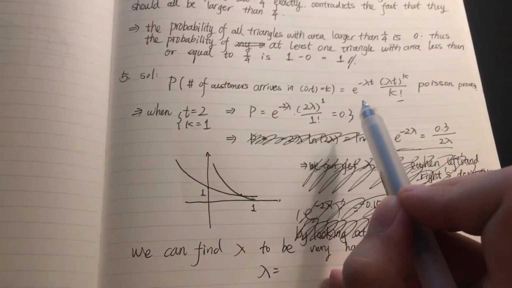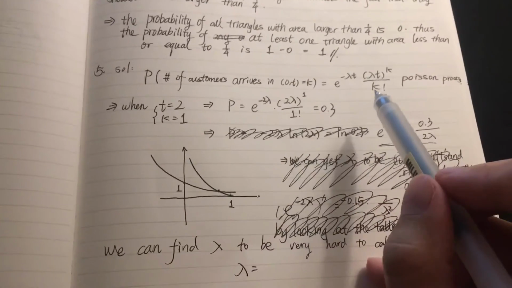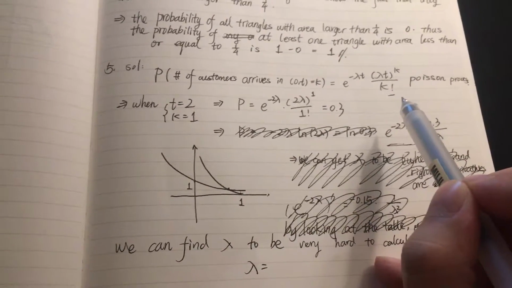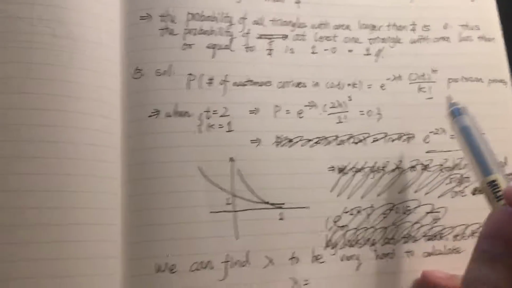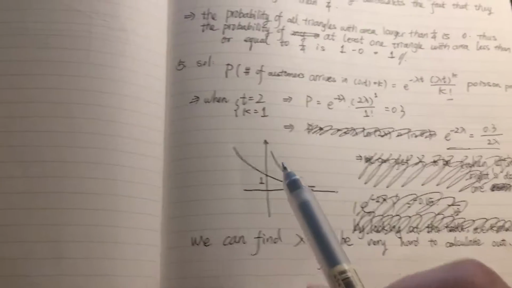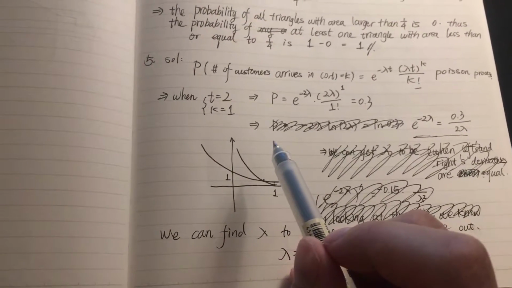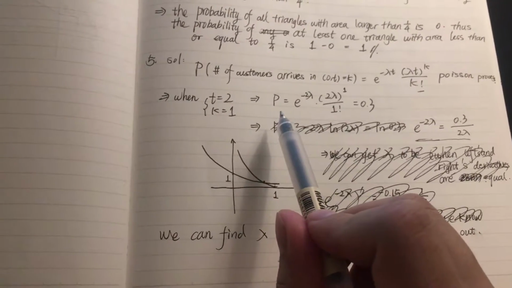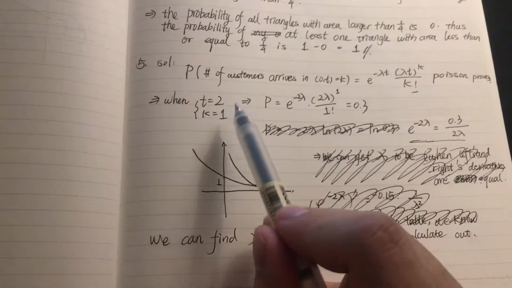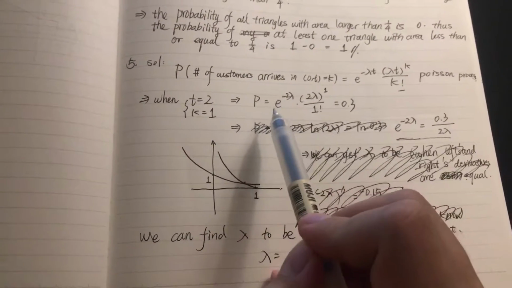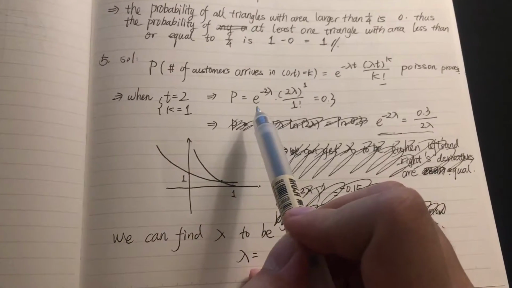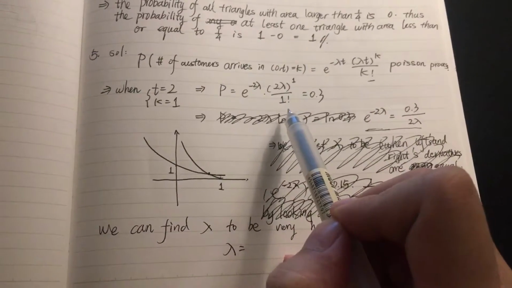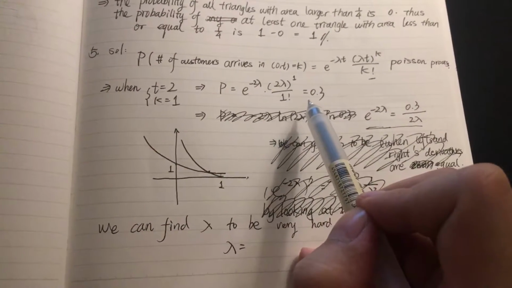This is equal to e to the degree of minus lambda t times lambda t to the degree of k divided by k factorial. We are also given one condition, which is that the probability that at least one customer arrives in 2 minutes equals 0.3, which can be written as the probability where t equals 2 and k equals 1 in this equation, equal to e to the degree of minus 2 lambda times 2 lambda to the degree of 1 divided by 1 factorial. And this value should be equal to 0.3.